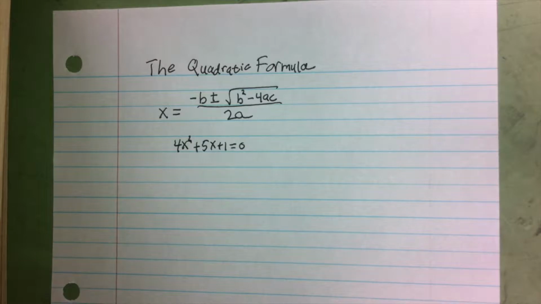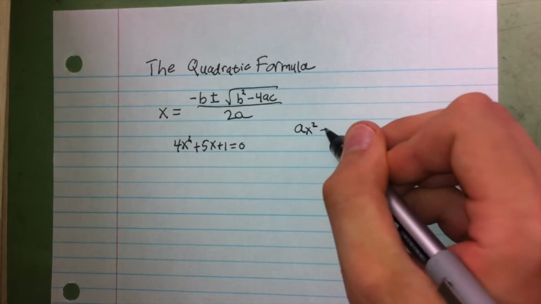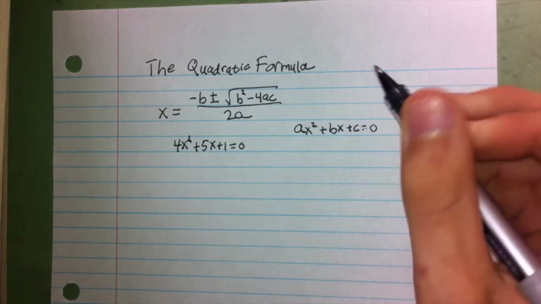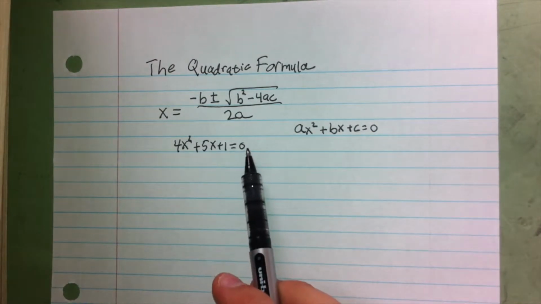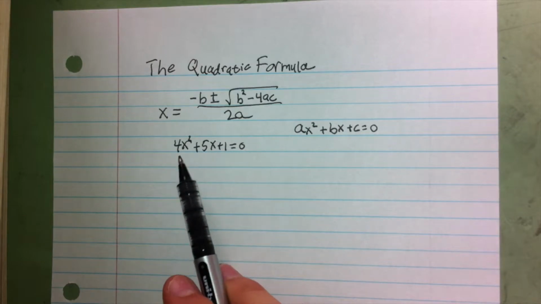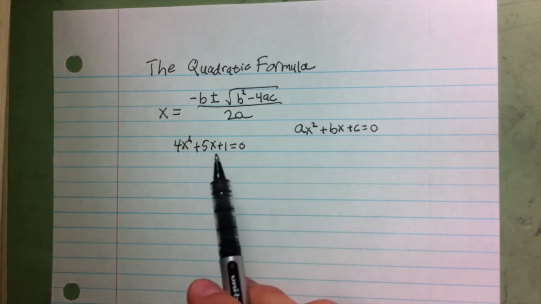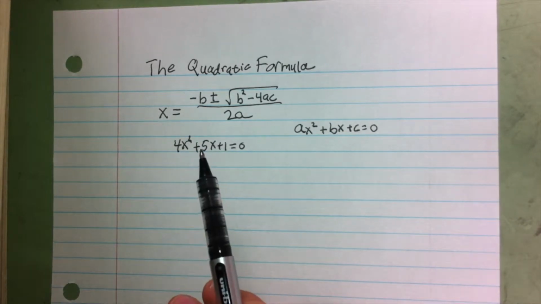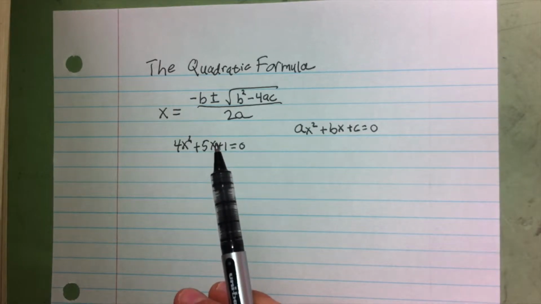And so when you're using the quadratic formula, you want to first make sure that your equation is in the form of ax squared plus bx plus c equals 0, where a, b, and c are constants. If we check over here, it's set equal to 0, and we have an a here, which is 4, a b here, which is 5, and a c here, which is 1. And so since all of those are constants, we can use our quadratic formula to figure out what x is.